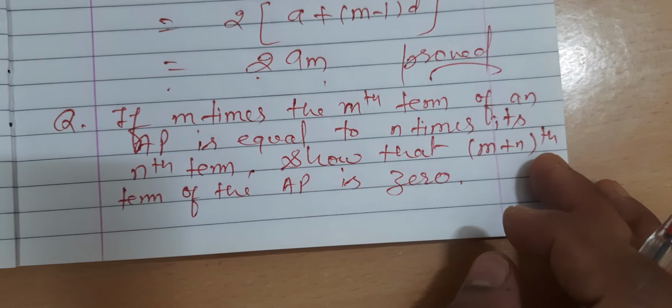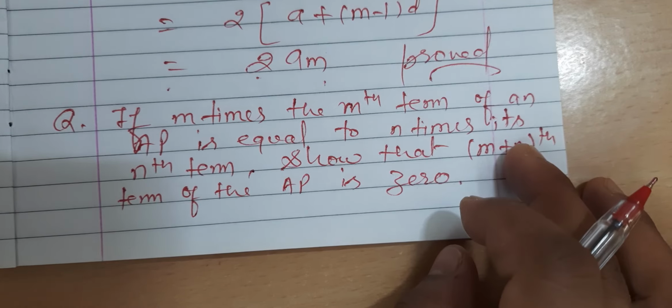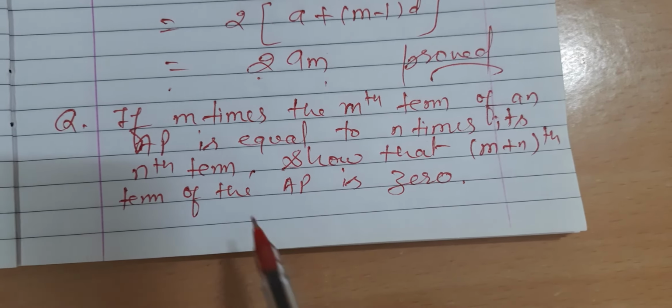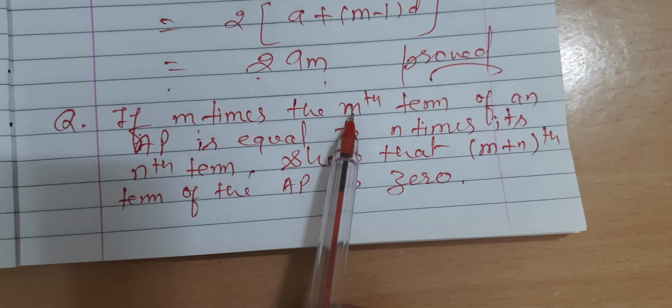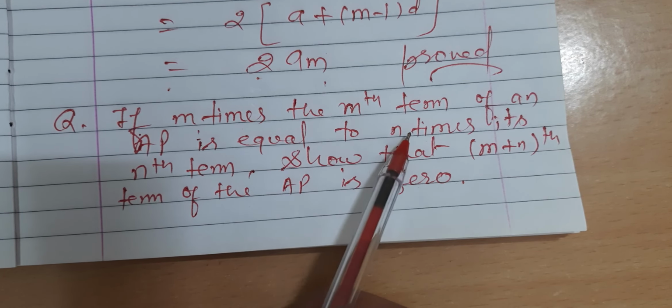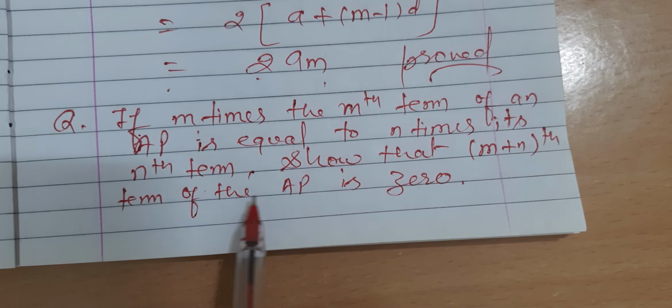Now see this question. This question is for homework. You just try to solve, I'll just explain. If m times the mth term of an AP is equal to n times its nth term, show that m plus nth term of the AP is 0.